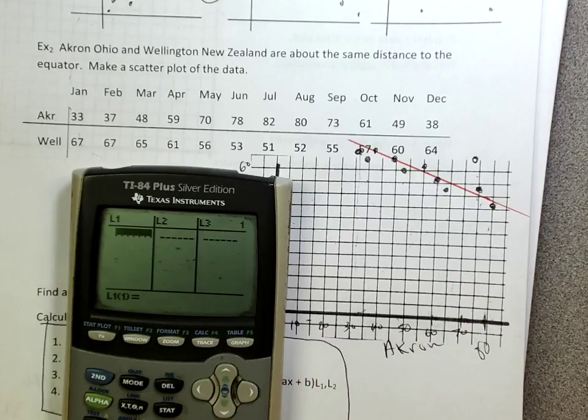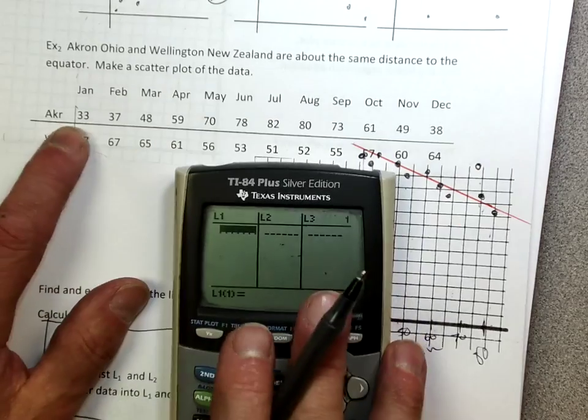Alyssa, you need to put that coloring away, please. Thank you.